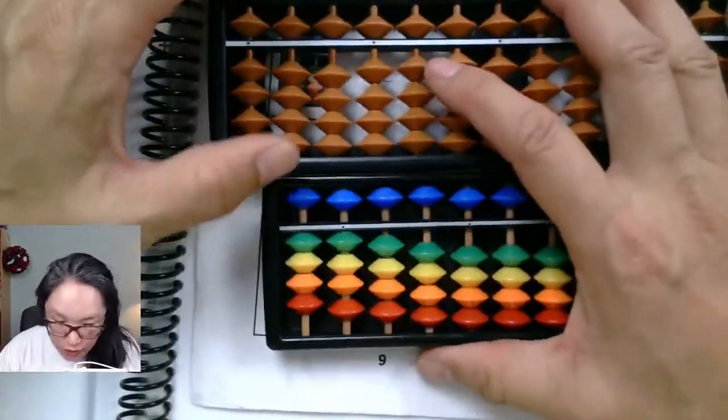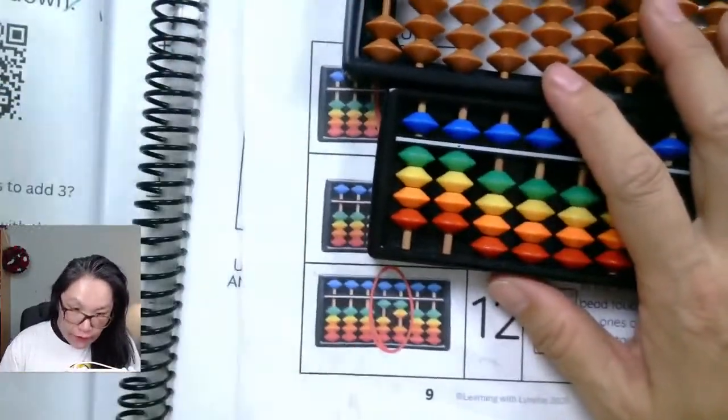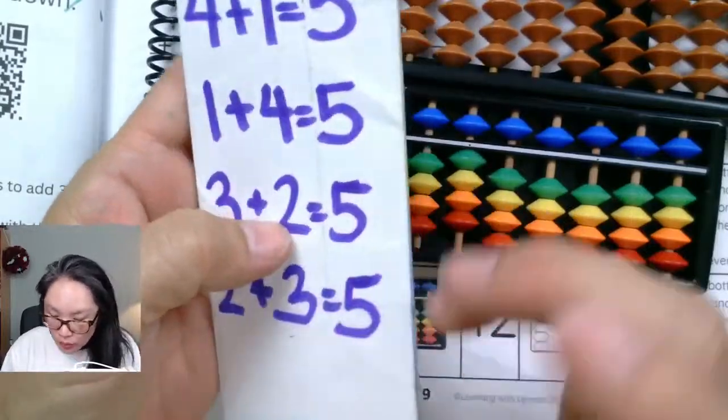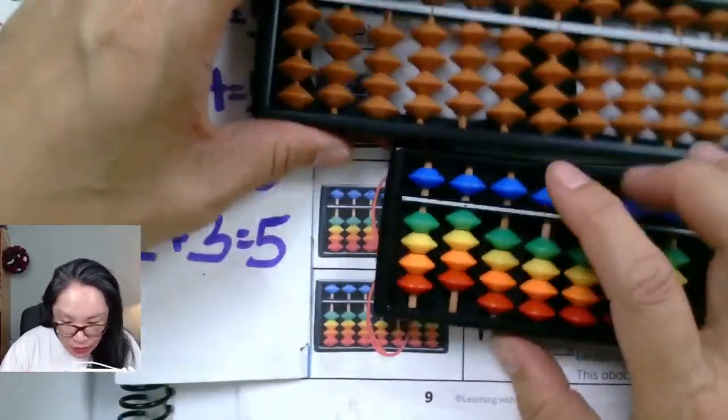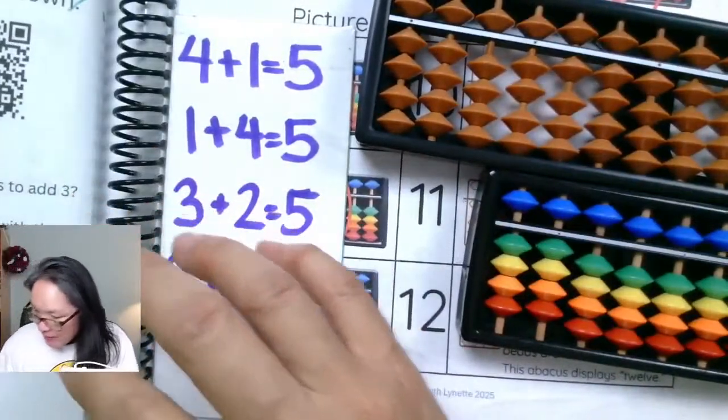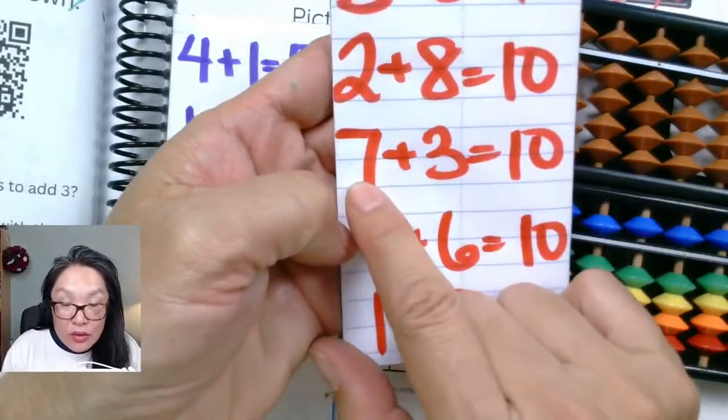So, thank you for the regrouping. What we're going to do is regrouping. The first thing we do is understand how to make a 5. The next thing we're going to do is make a 10. Why are we making a 10? Just like in regular math, we teach the kids how to make a 10. How do we make a 10? We know these are pairs.